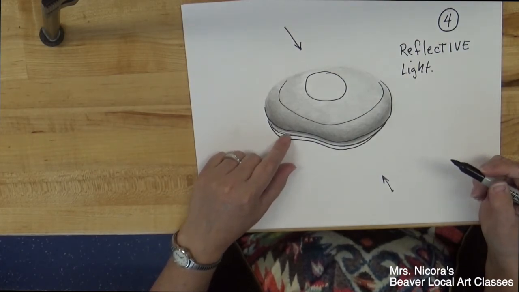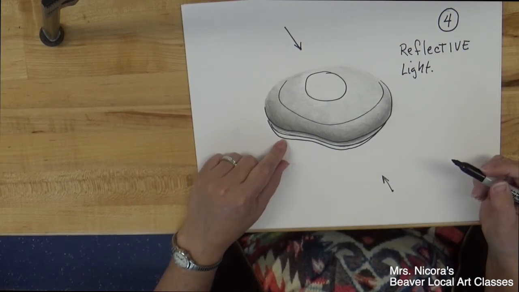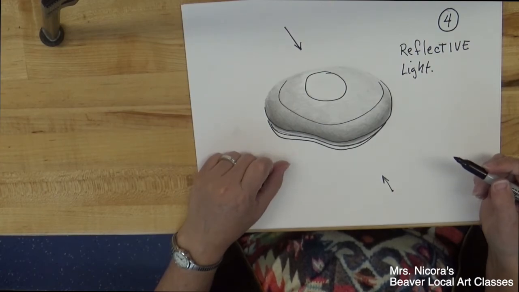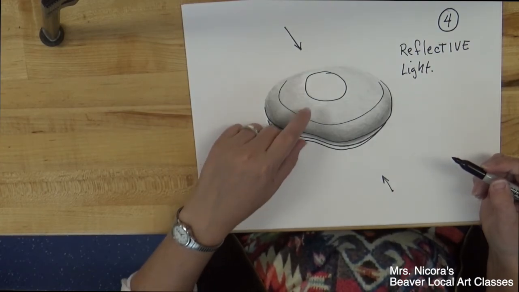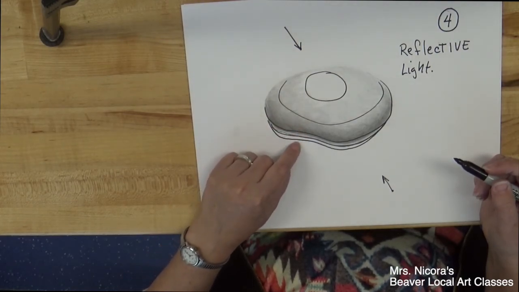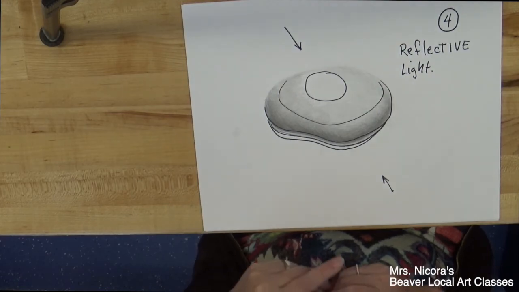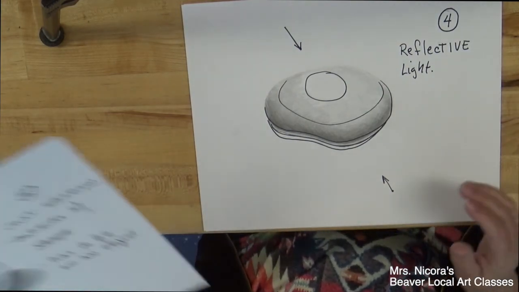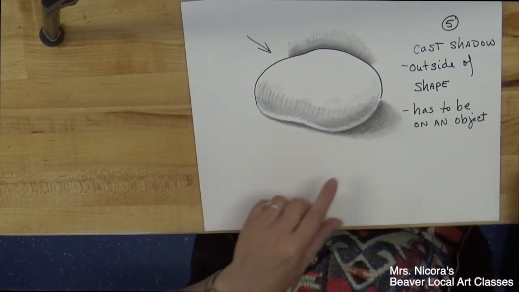I know there's several different lines on here and it might get confusing, but all you're doing is putting in an extra outline and you're using that as your reflective light. Okay? So once again, we have highlight, midtone, shadow edge, and then reflective light. And number 5, cast shadow.